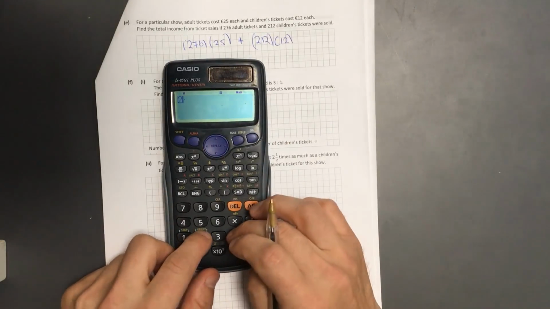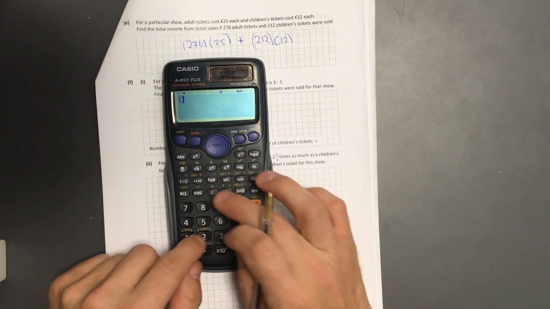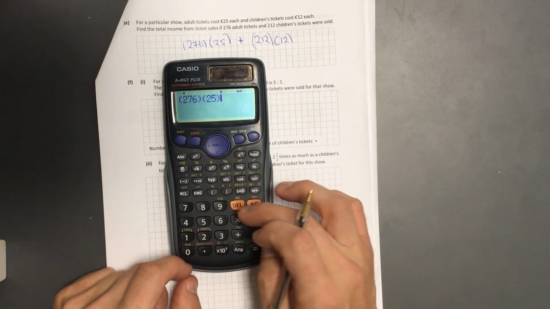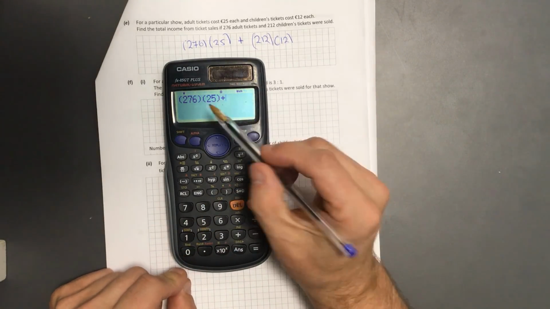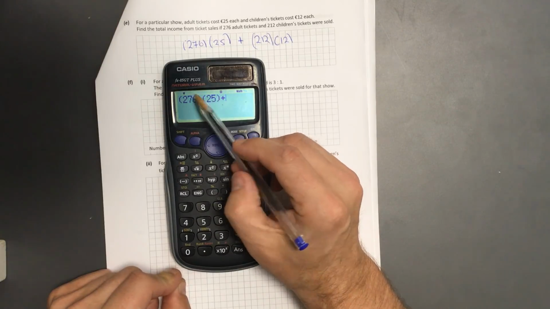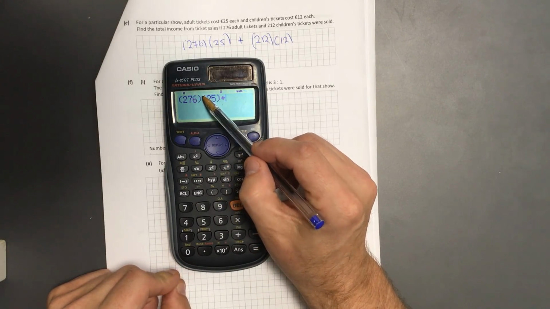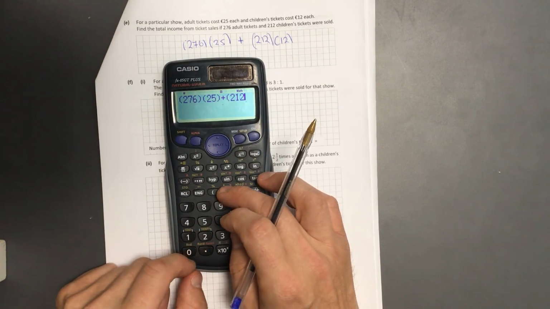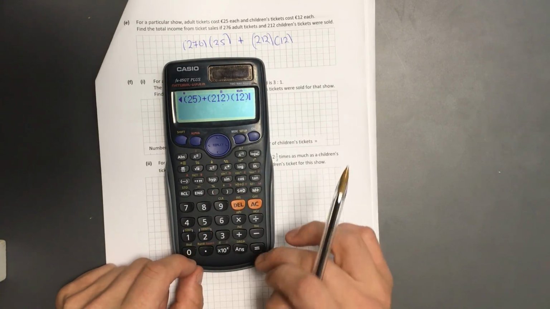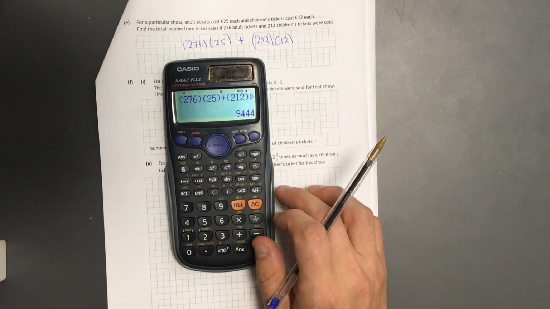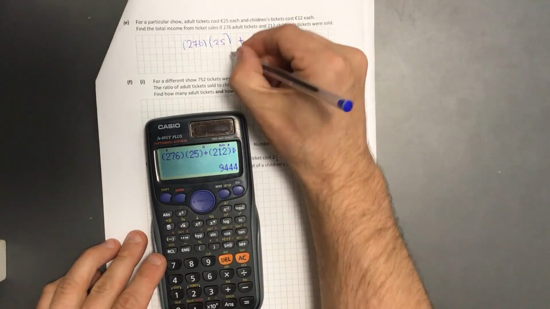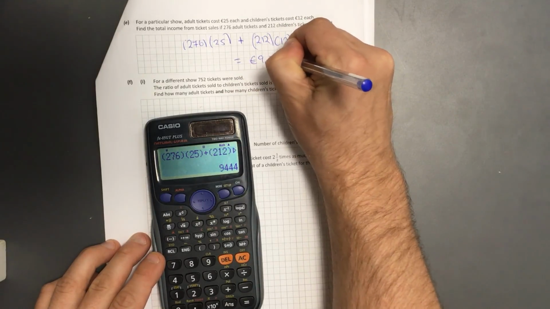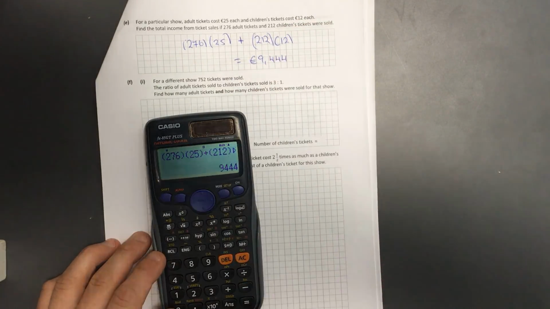So bracket 276 bracket 25 plus, again, when you have two brackets beside each other, there's no operation between them, it means multiply. So 212 bracket 12, that is equal to 9,444 euros.